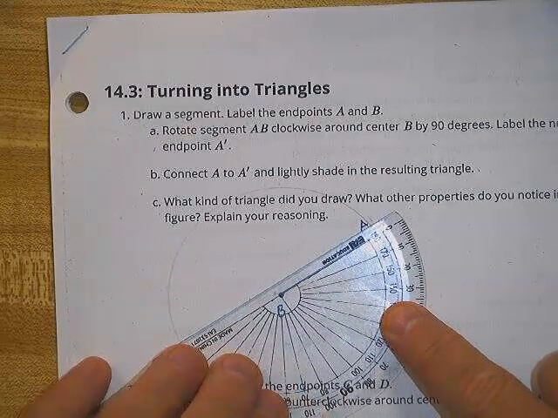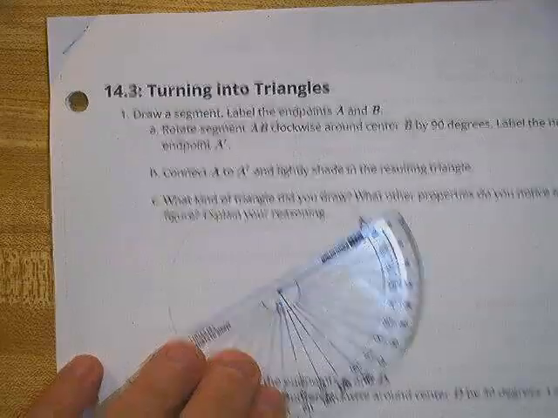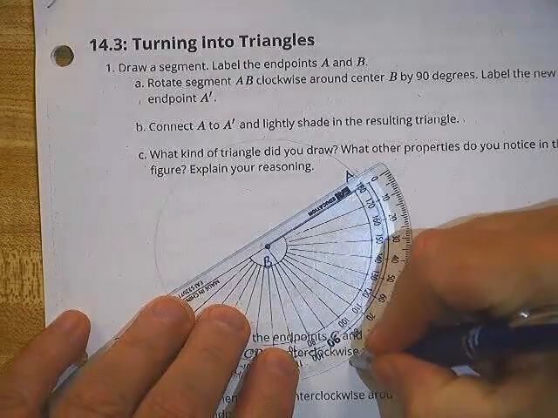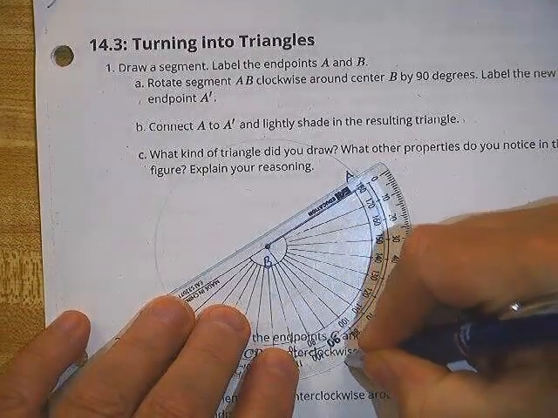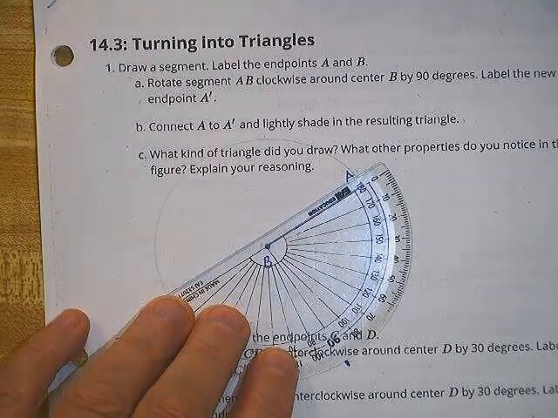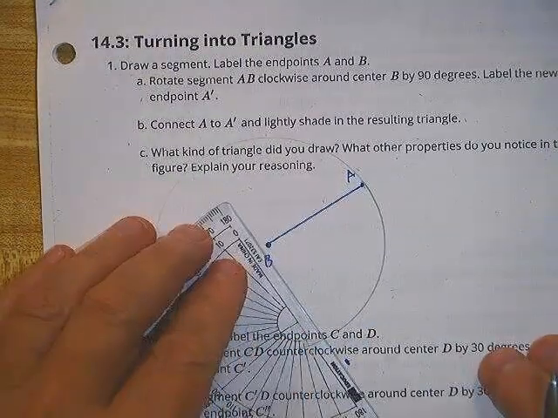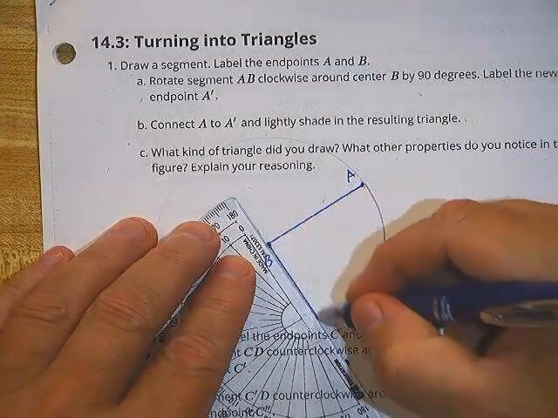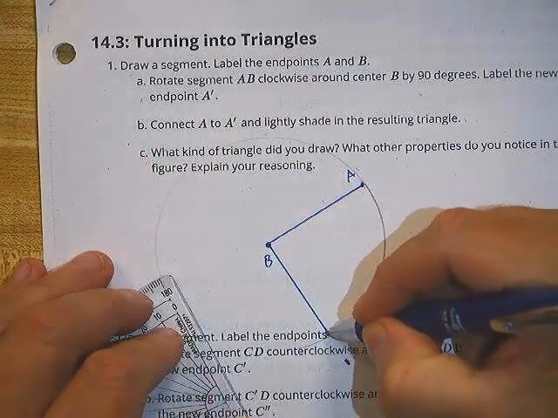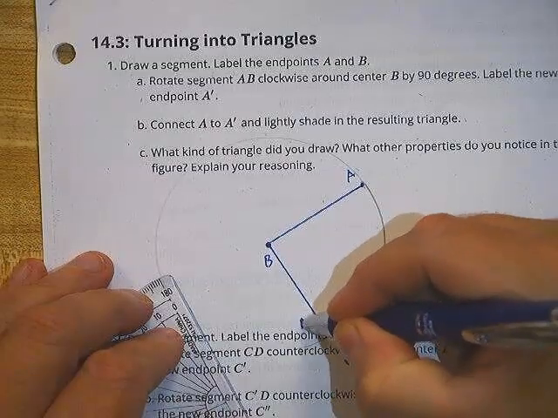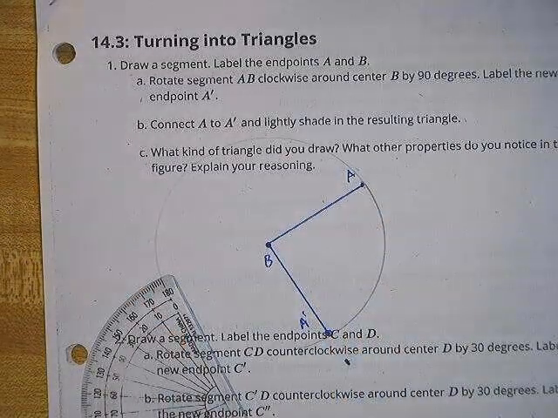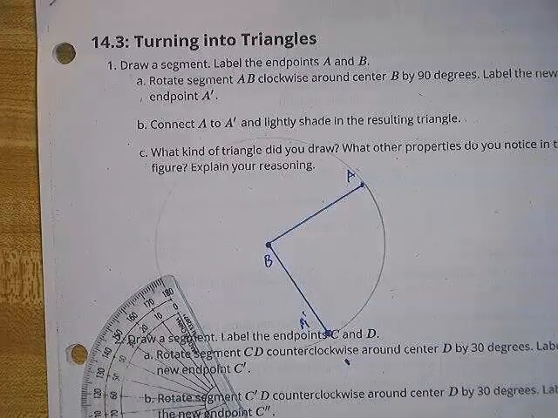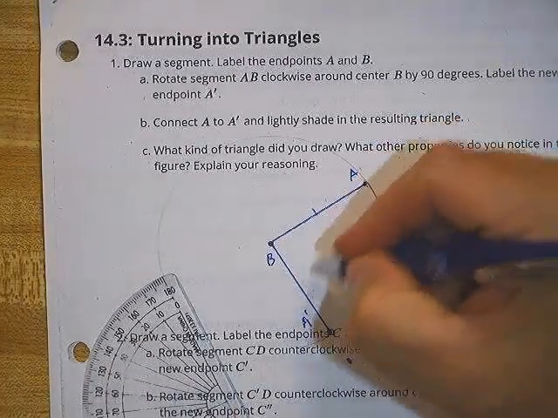So we'll set the protractor up, and then we're going to mark 90 degrees. And then we're going to draw in the other radius, BA prime. So these two should be the same length.